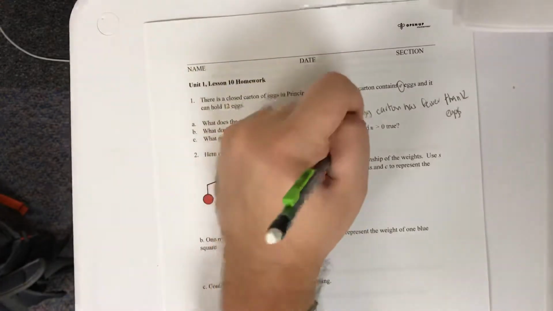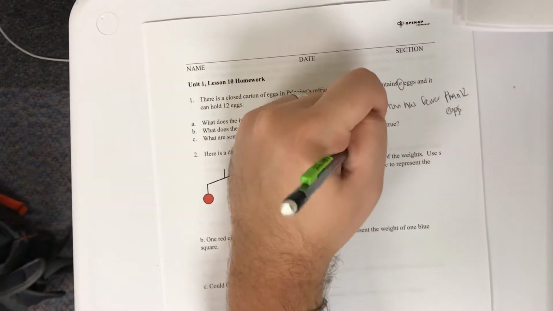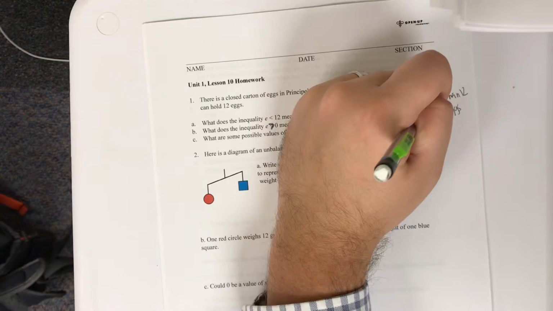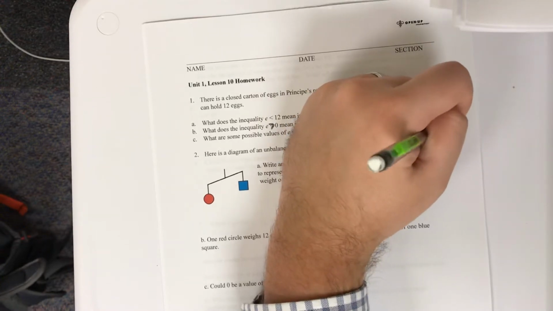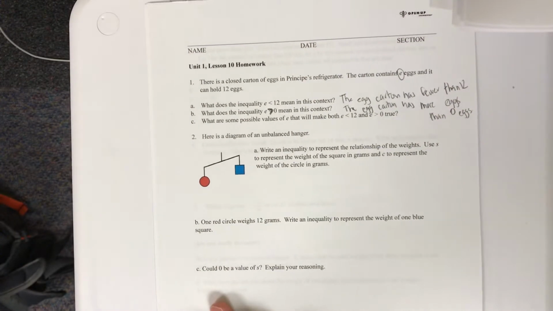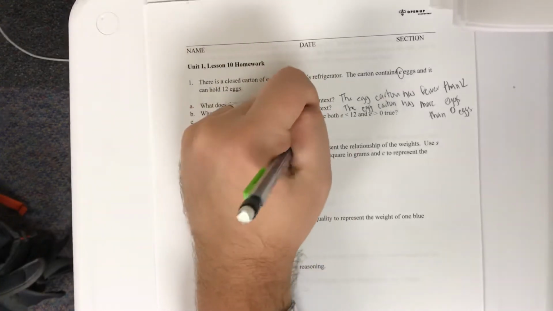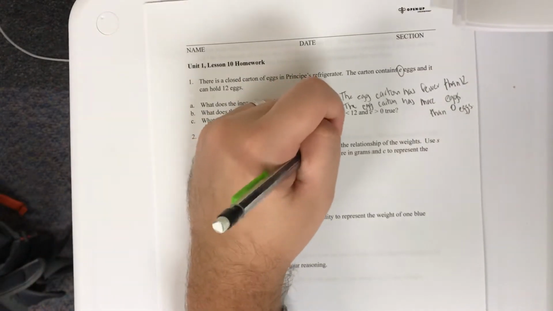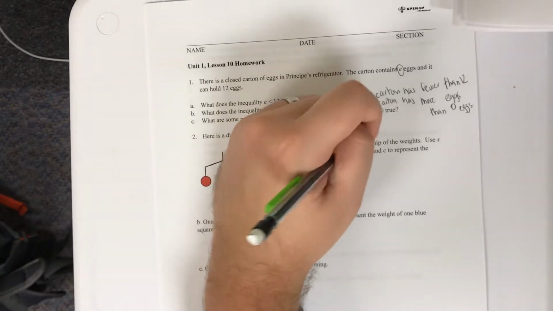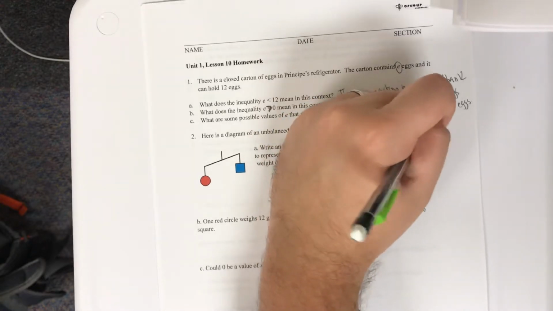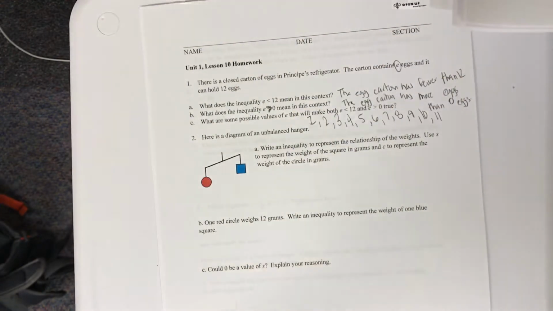So in this context, the egg carton has more than 0 eggs. And then part C says, what are some possible values of E that will make both E is less than 12 and E is greater than 0 true? 1. Right? I can have 1 egg, that's less than 12 and greater than 0. I can also say 2, 3, 4, 5, 6, 7, 8, 9, 10, 11. All those are possible values.